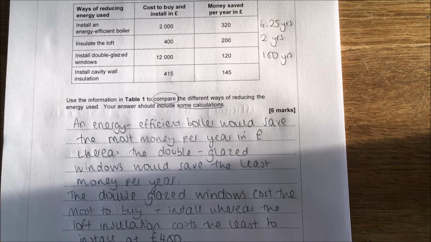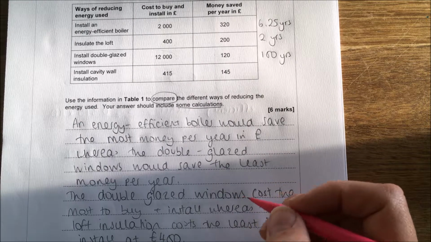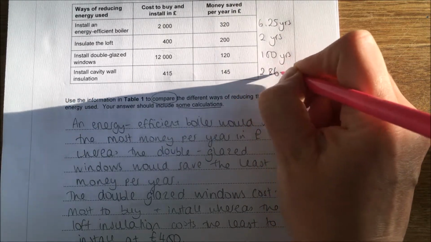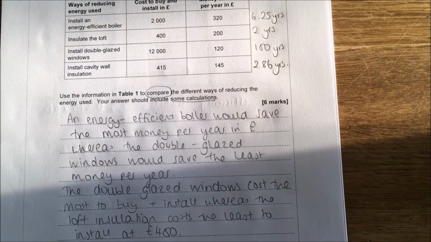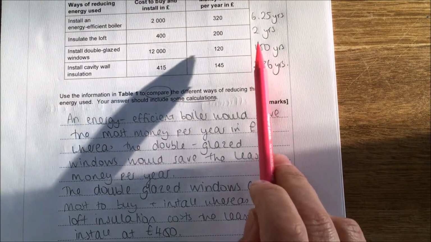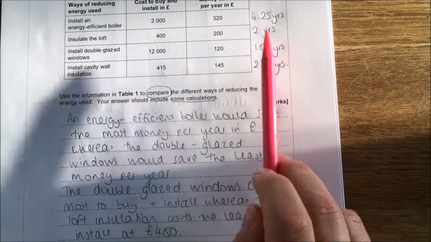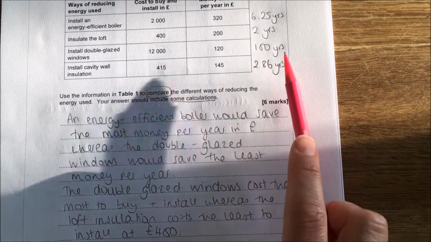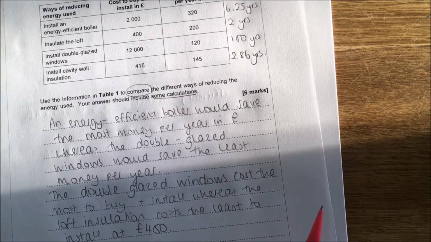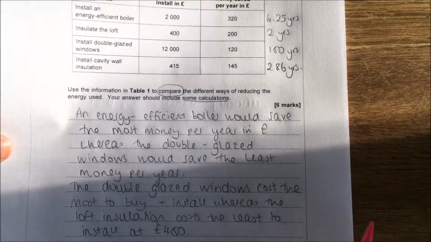If you're going to put your windows in when you own a property, then you've got to wait 100 years until you've paid back. That's not going to happen in a lifetime, okay? And the last one is 2.86 years, so not much more than the loft insulation, okay? So we can see that in terms of payback time, the loft is going to have the least payback time, whereas the double glazed windows are going to have the longest payback time. So we're going to compare payback time now.